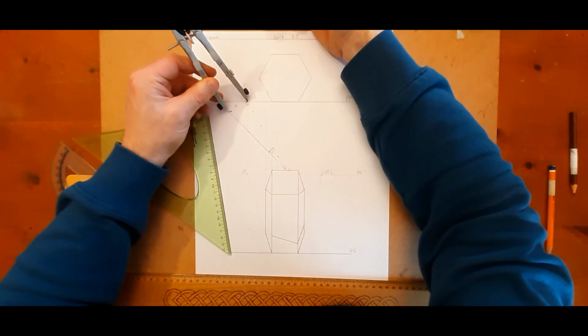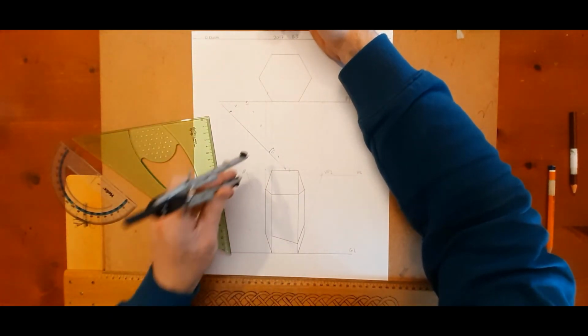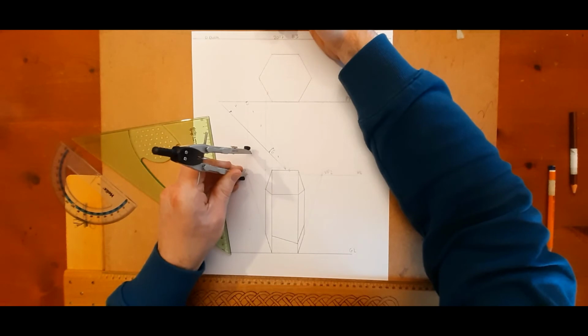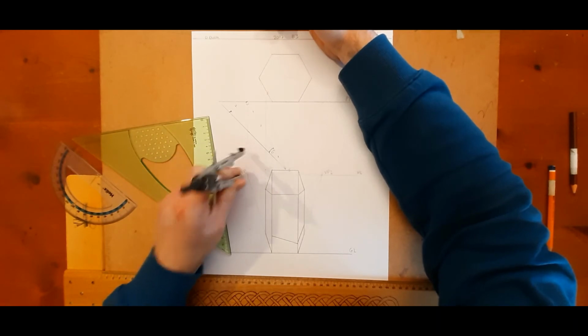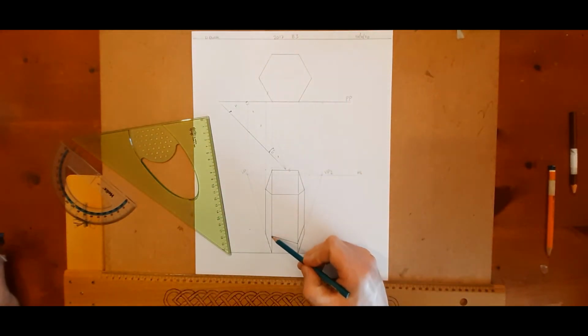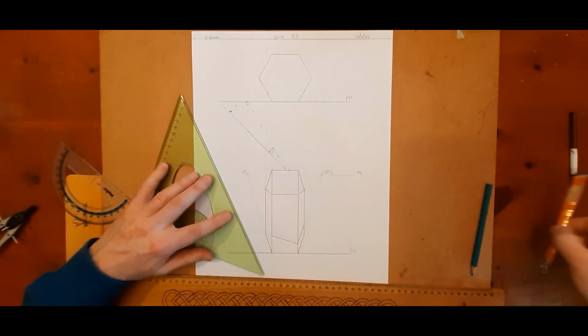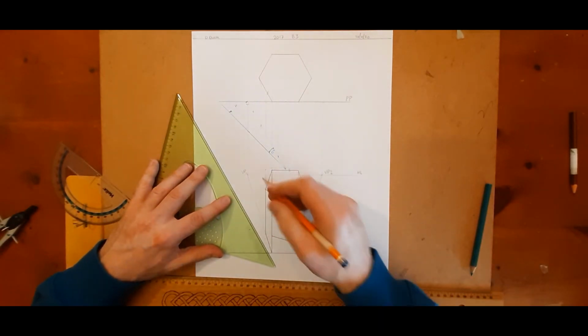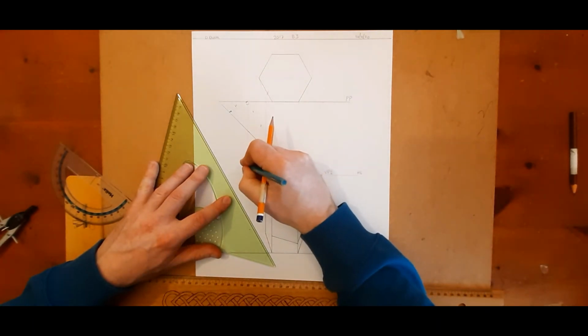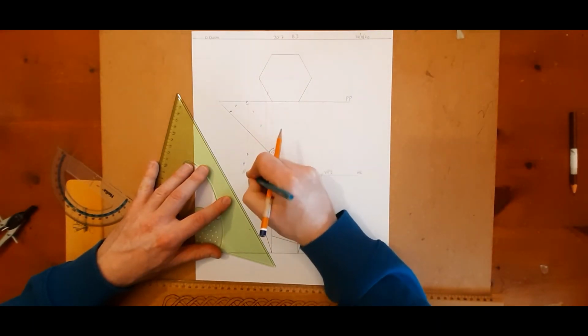Set it there on that. And then it's going to go above the horizon line. Why above it? Because that line is rising away from us, okay? As we look at it. So you mark off that height. That's it marked off there. Just put it in color.